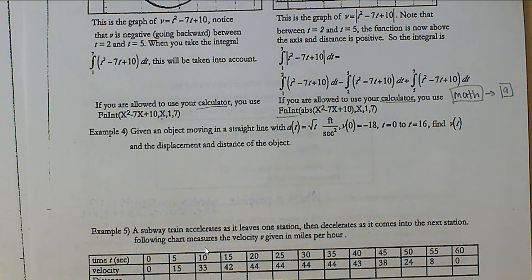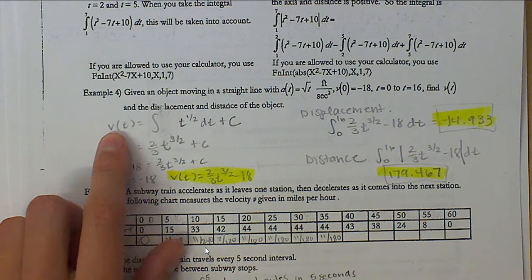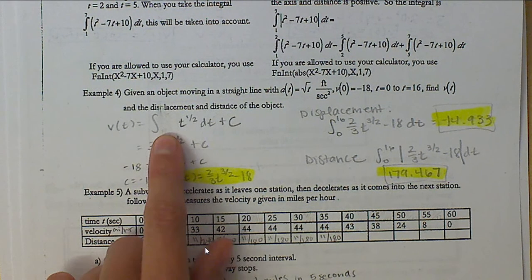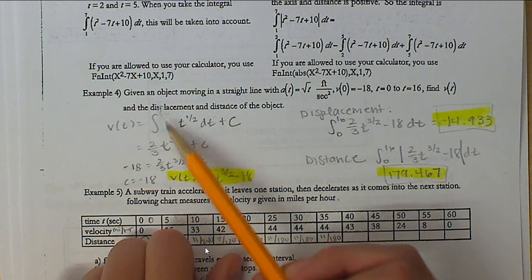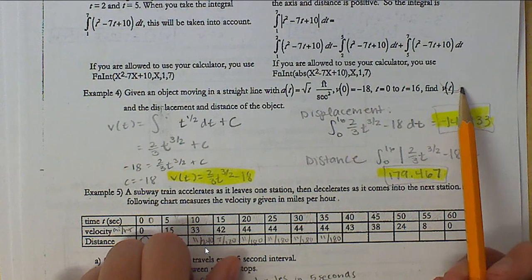Okay, and then in the end, you can check your work right here. This is what you should get. So velocity is the integral of the acceleration plus c. Note that at first I made the mistake and included the bounds, but you do not want to include your bounds because we're looking for a v of t. We're looking for an equation of the velocity.